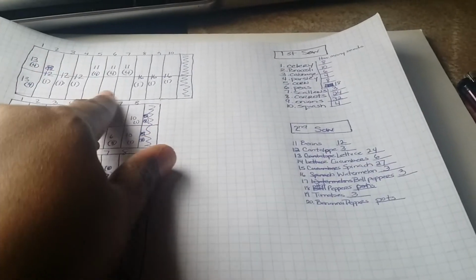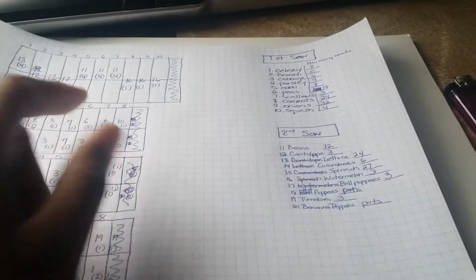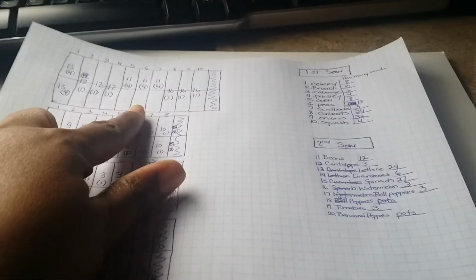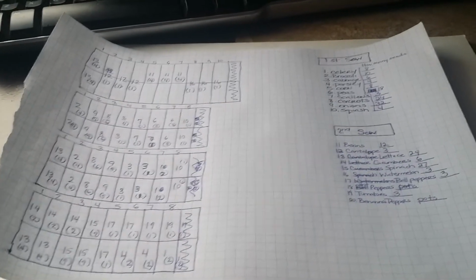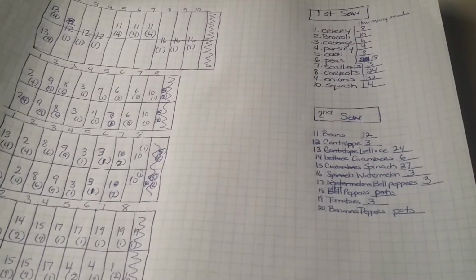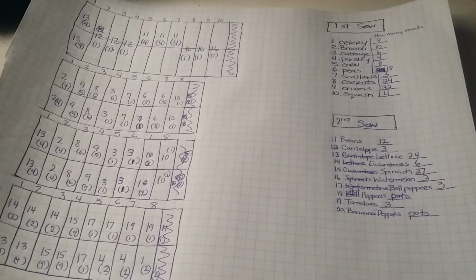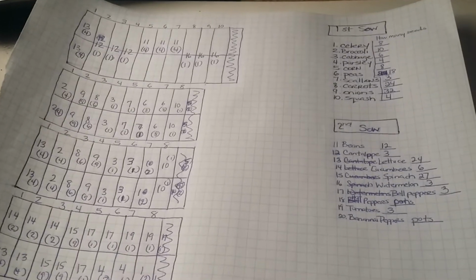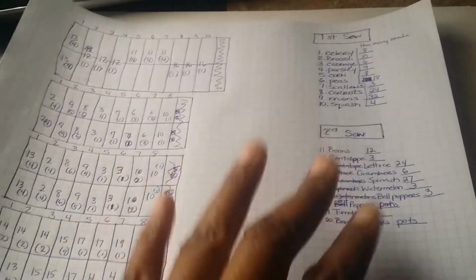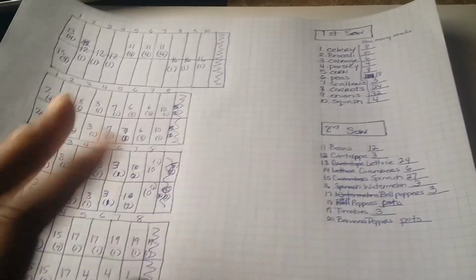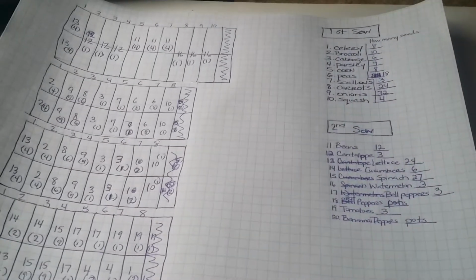I left a little bit of space, the plots open, so I can plant flowers to attract the bees to pollinate the vegetables in the garden. So this is the layout, and like I said, this is how you want it to go. I am doing 20 different types of vegetables. I'm going to do some fruit. I already have a few of them working in a pot. I'm not going to plant them in the ground as of yet. I'm going to let them build up in the pots.